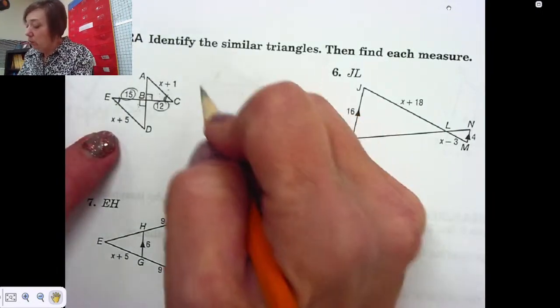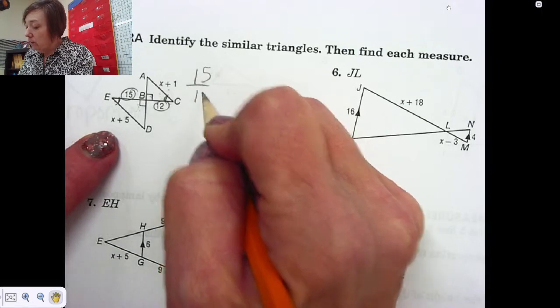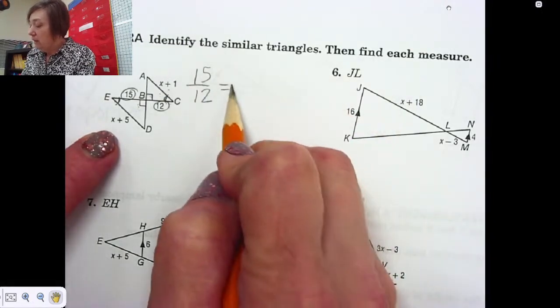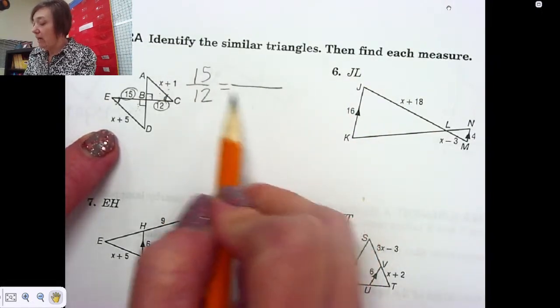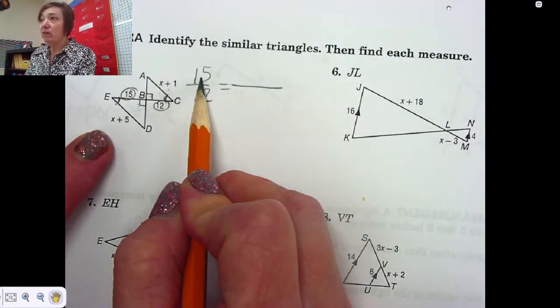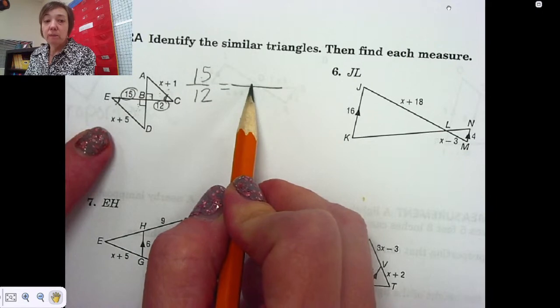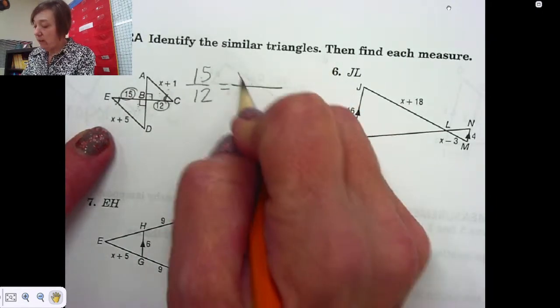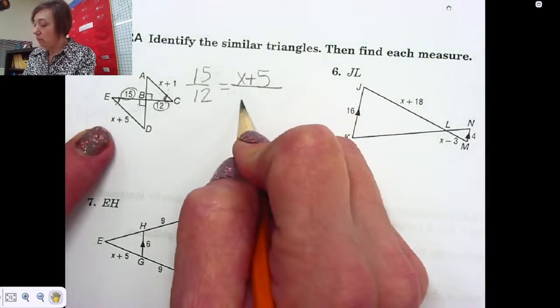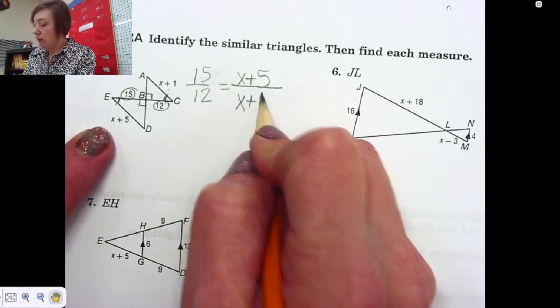So if we do 15 over 12, like so, then on the other side, we have to go from the same triangle that 15 came out of. So what goes on top over here? X plus 5. And what goes on bottom? X plus 1.